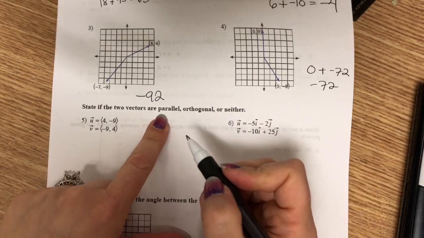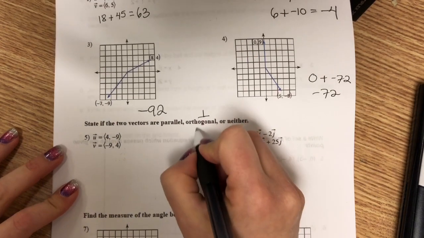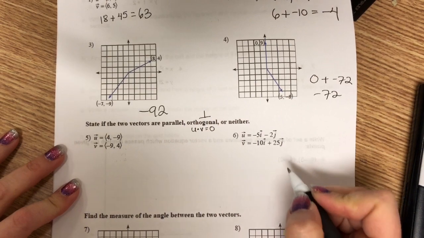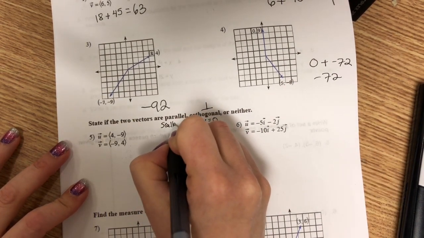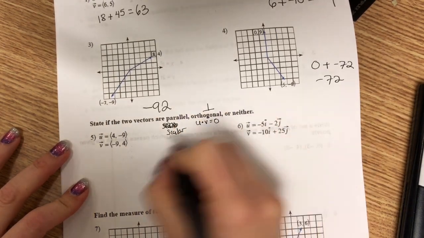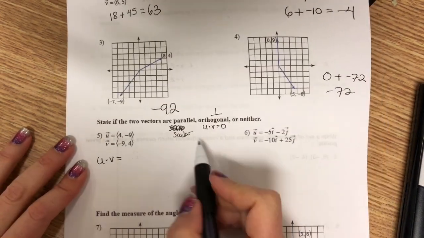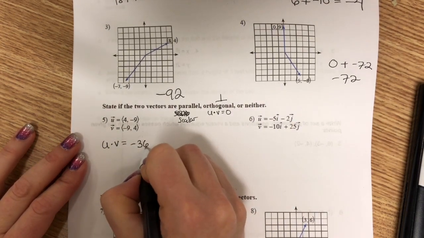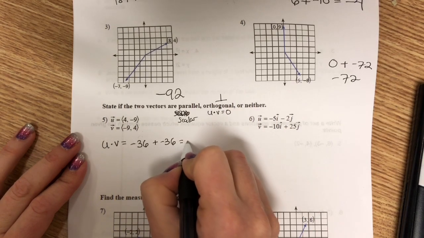Parallel, orthogonal means perpendicular, or neither. So orthogonal, or perpendicular, means the dot product would equal 0. Parallel would mean they are a scalar multiple of one another. And neither is neither of those. So let's try this one. I like to start with dot product. It's a faster calculation. 4 times negative 9 plus negative 9 times 4. That is not 0.